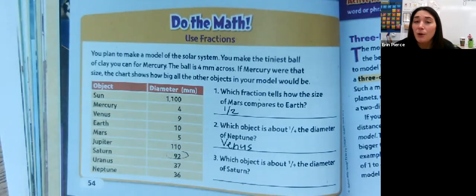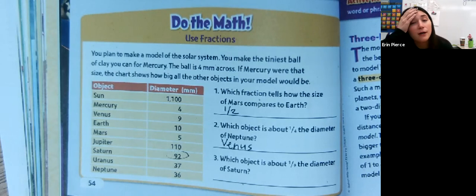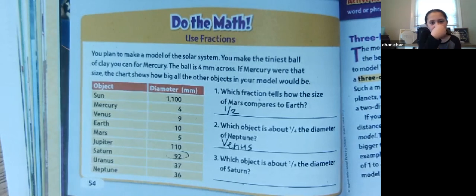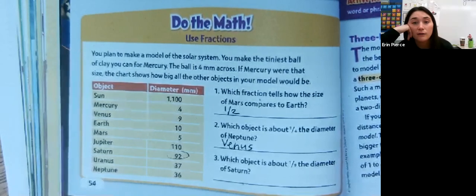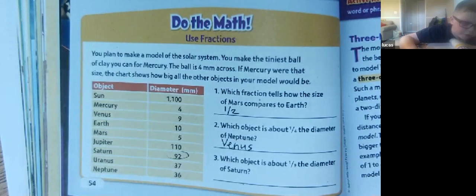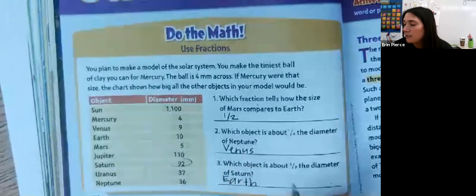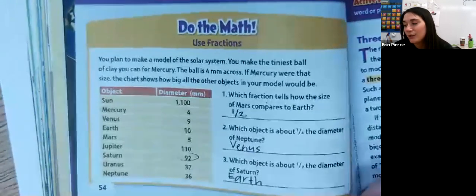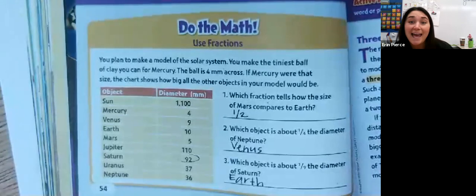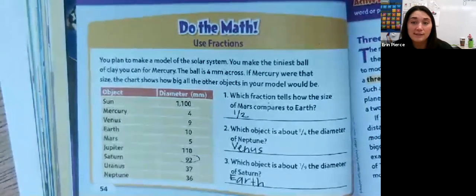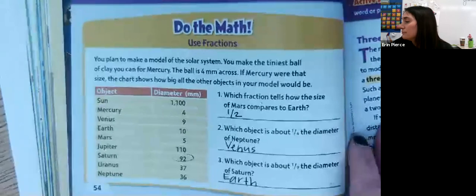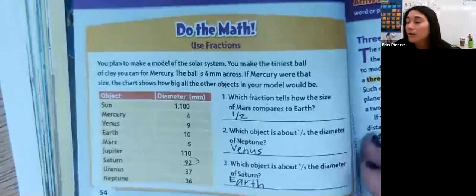Neptune? No. Somebody who knows it, you got to raise your hand. You got to come on camera. I can't be checking back and forth with chat or anything else. Lucas, you want to try? Earth. If I divide 92 by 9, I'm looking for an answer that is close to 10. Earth is the closest to 10. Well, it is 10. All right.